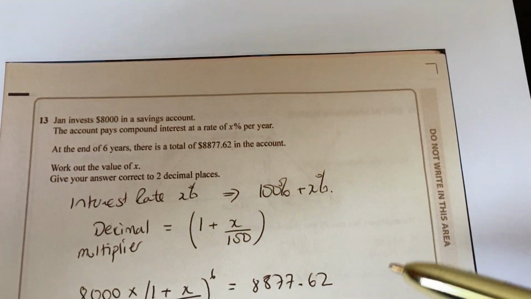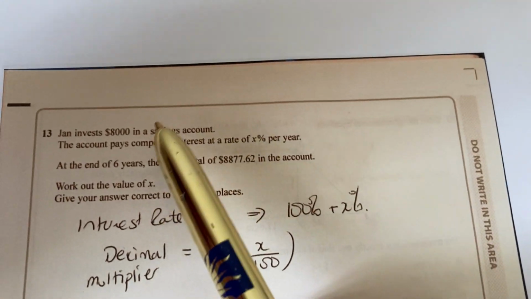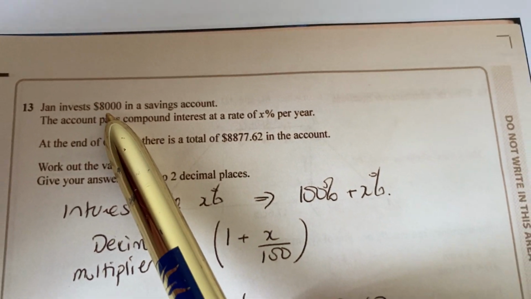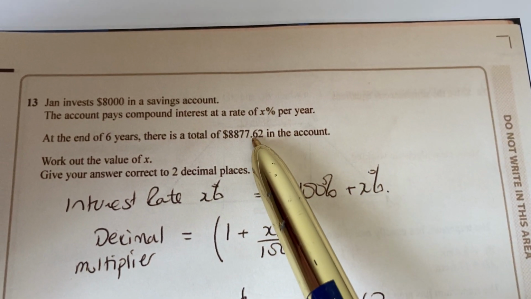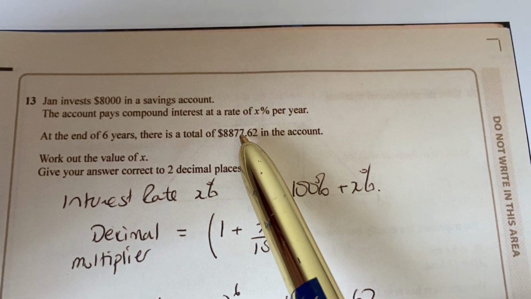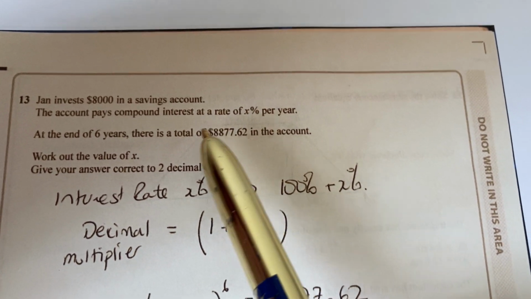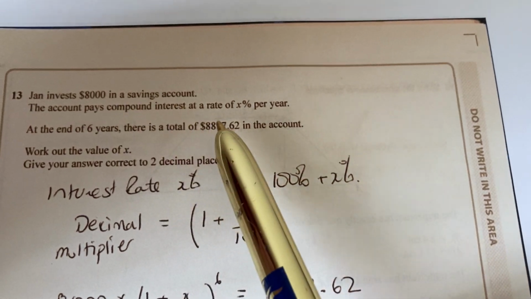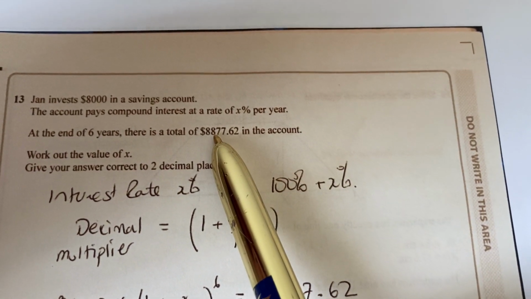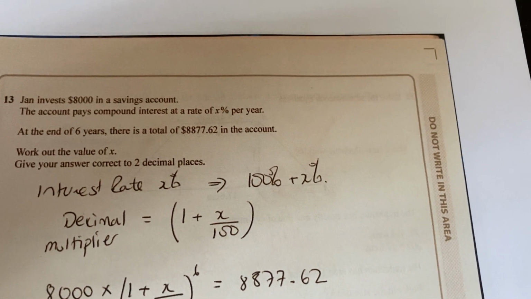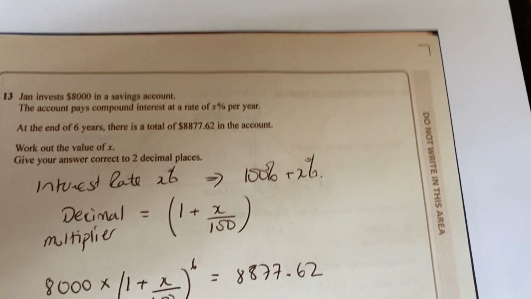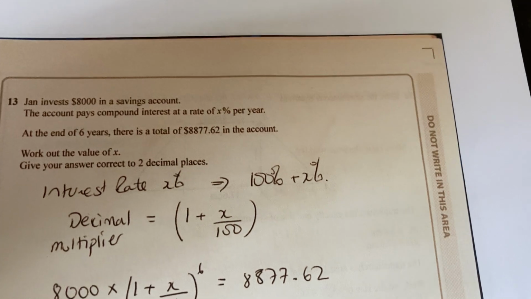Okay, question number 13. It's a compound interest question with a starting amount in the bank of 8,000, and then 6 years later it is 8,877.62. For a compound interest question, that means that there's a multiplier to get us from 8,000 to the final value that's been applied 6 times, so to the power of 6. Just working out what that multiplier is, is the first part of the problem.